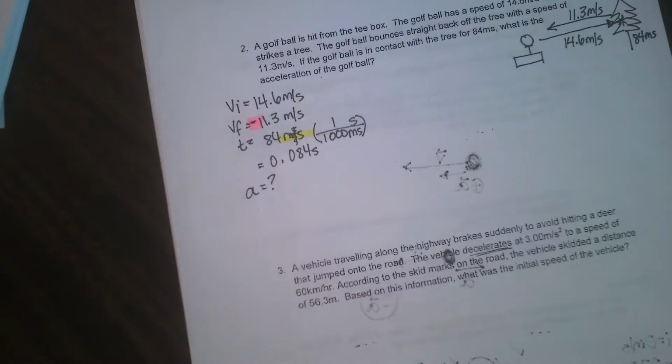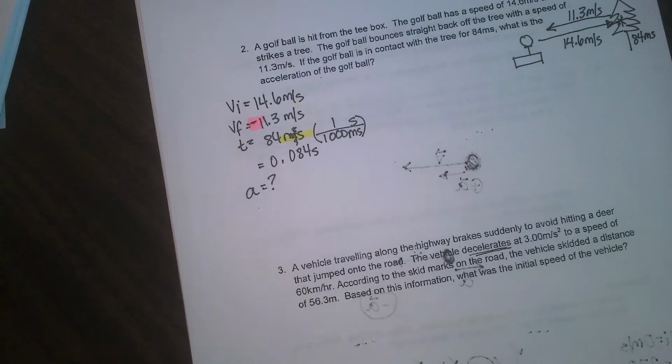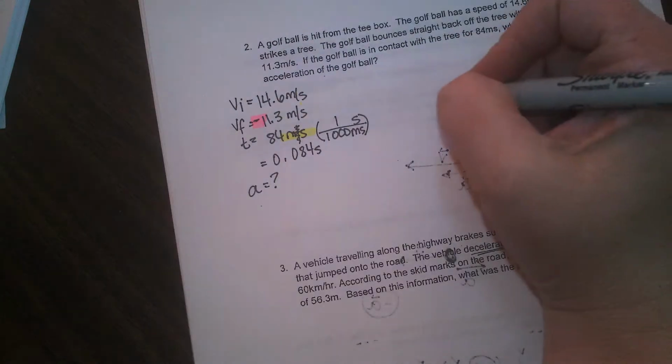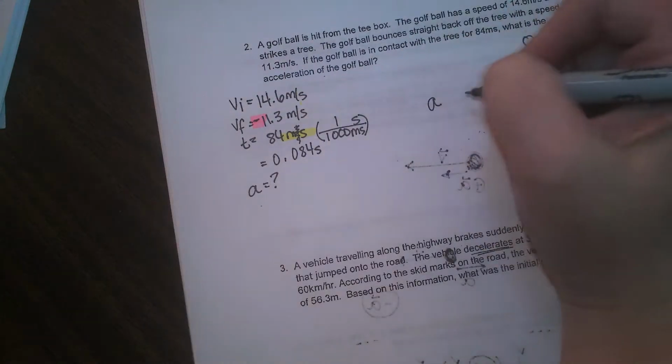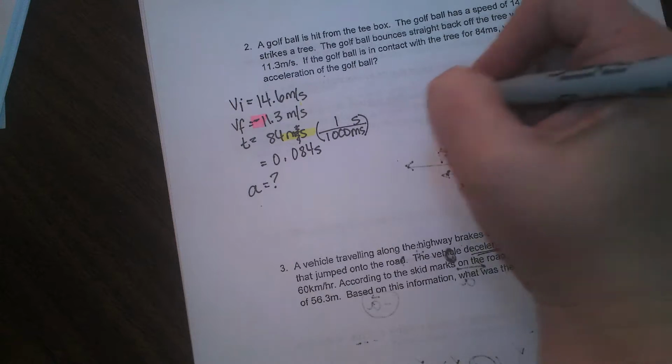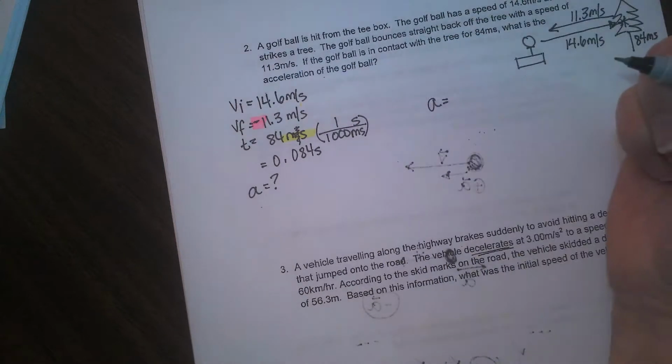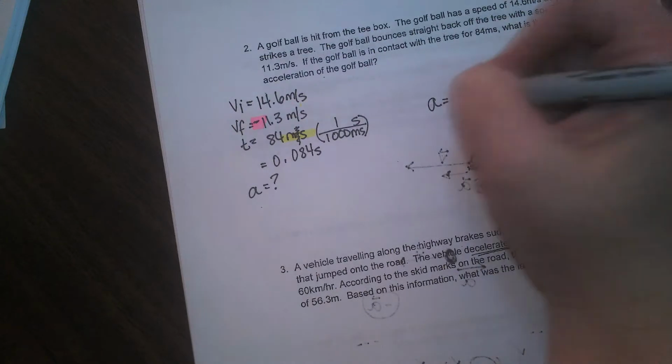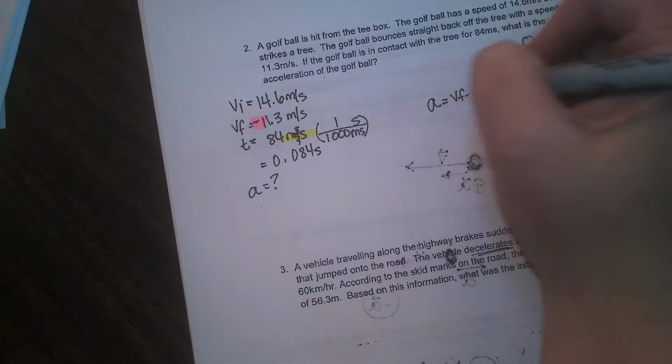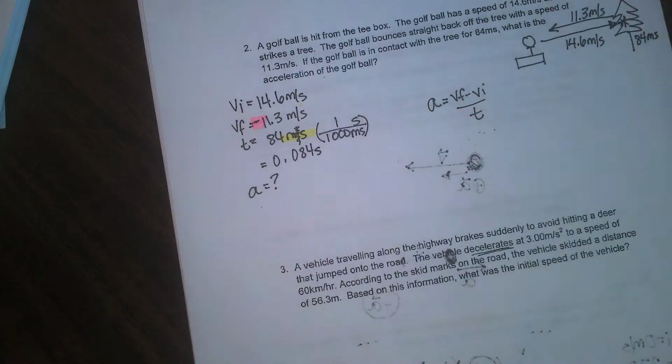Okay, I have VI, VF, T, and I'm looking for A. What formula fits the bill? You're 2 for 2, Cedric.